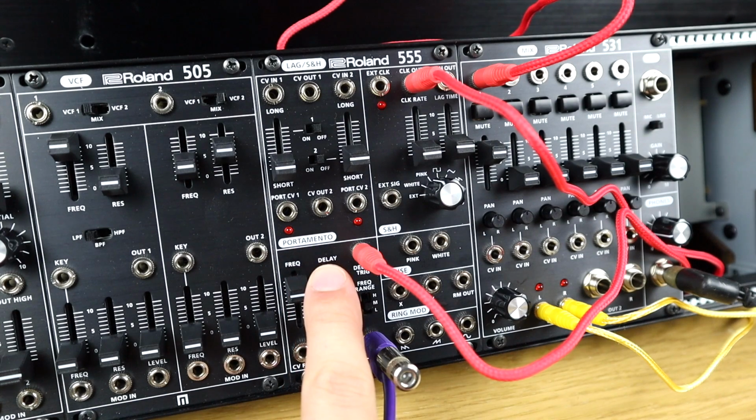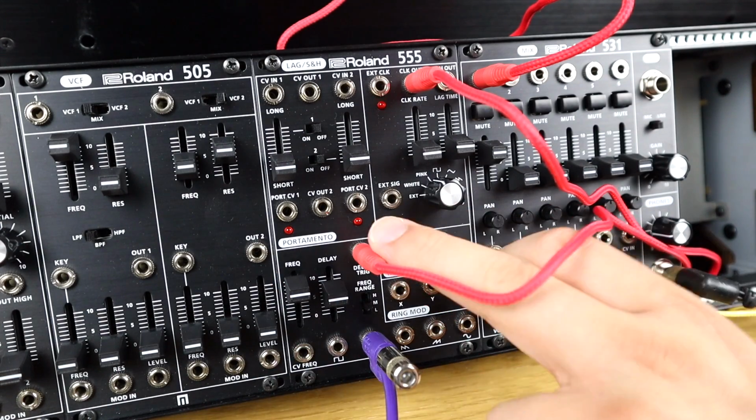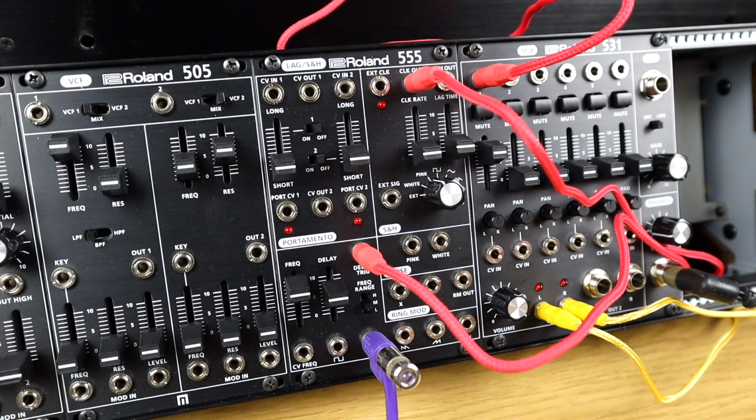We can have really long delay fading times. So good range of shape outputs, CV over frequency, and this delay trigger. Let's patch up this classic kind of fading vibrato over some melodic synth patterns.